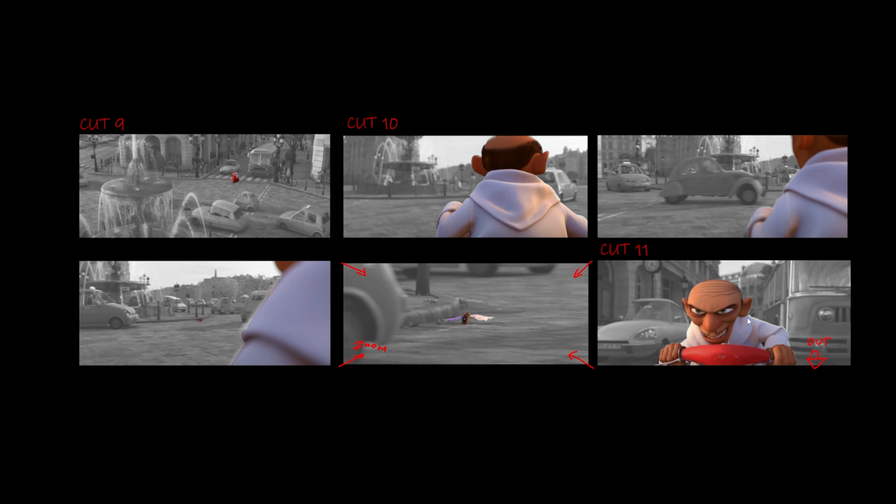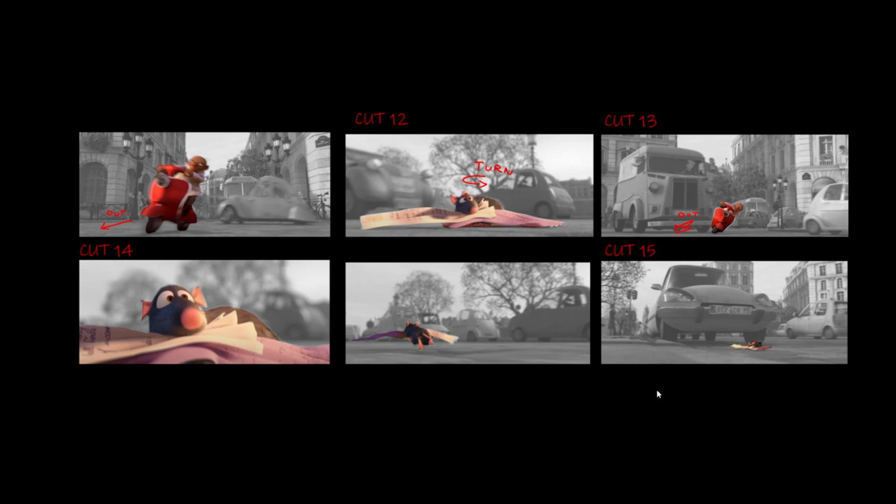You want to have the character accelerating. This is written here that it's going to come out of the frame, so running towards camera, not precisely to the center, but more to the left, right? And here again, it's not a zoom out, it's a cut, right? And again, the character continues to come out.